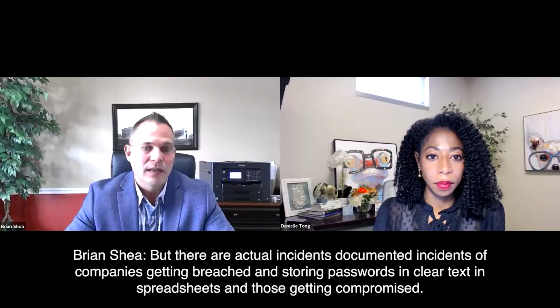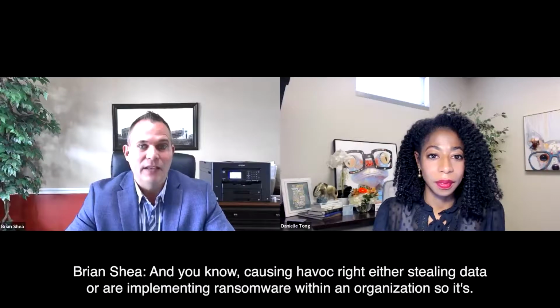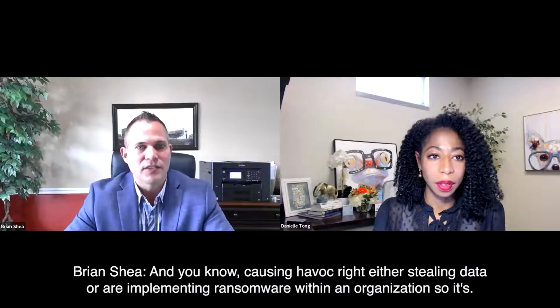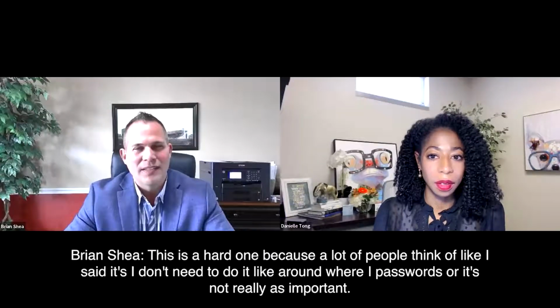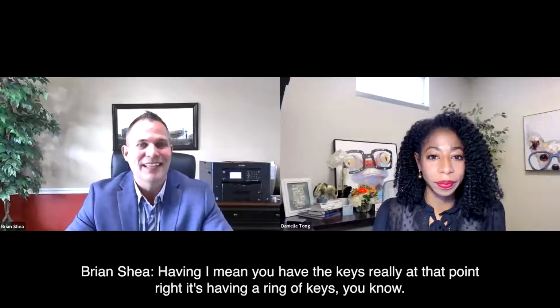But there are actual, documented incidents of companies getting breached and storing passwords in clear text in spreadsheets, and those getting compromised and causing havoc, right? Either stealing data or implementing ransomware within an organization. So this is a hard one because a lot of people think, I don't need to do it, I can remember my passwords, or it's not really as important. You have the keys really at that point, right?